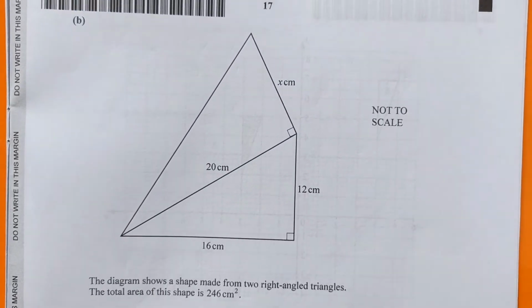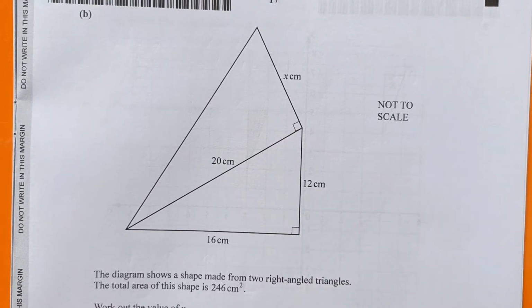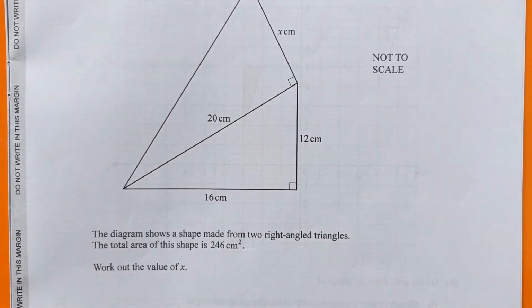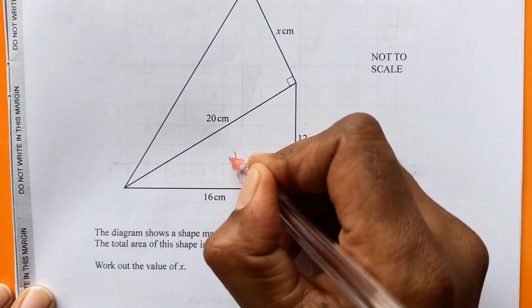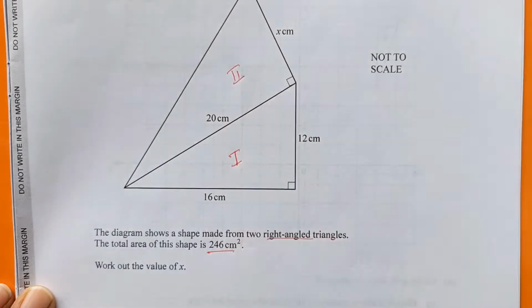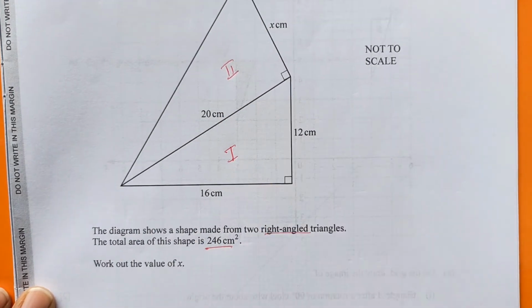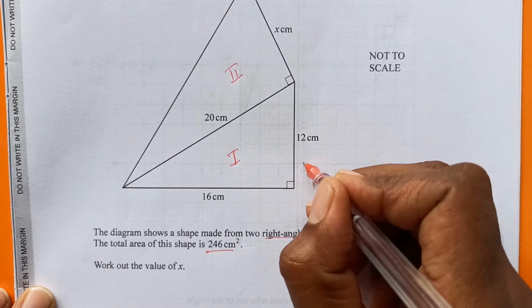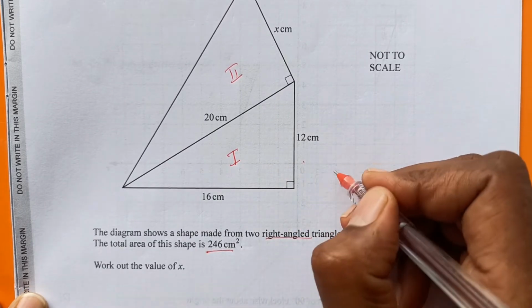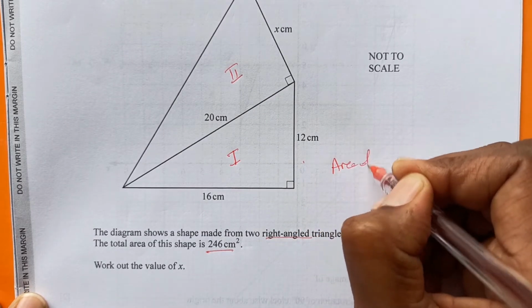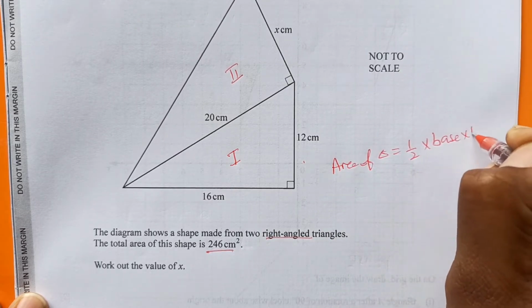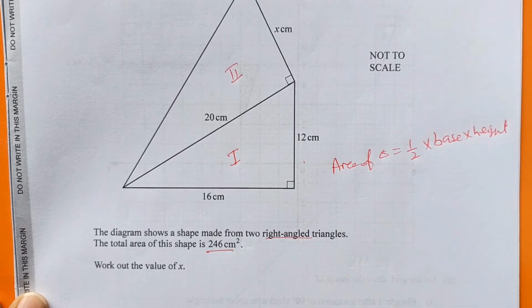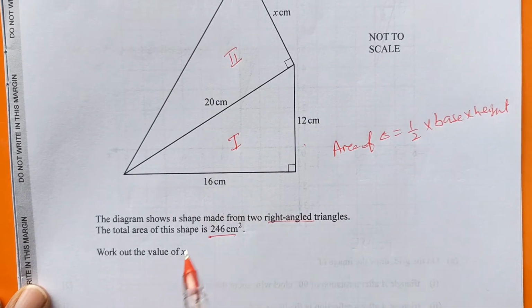Part B, you can see we have two triangles here. The diagram shows a shape made from two right angle triangles. The total area of this shape is 246. So let's say this is shape 1 and this is shape 2. These are right angle triangles. So area of triangle is half times base times height, right? Now we will use this formula here.